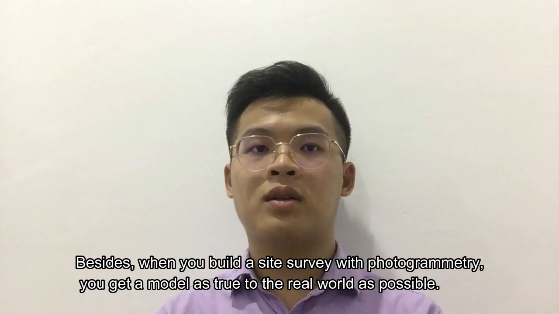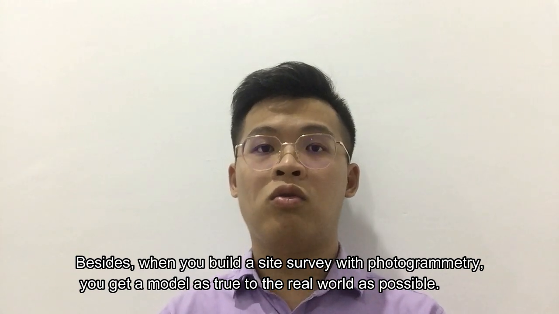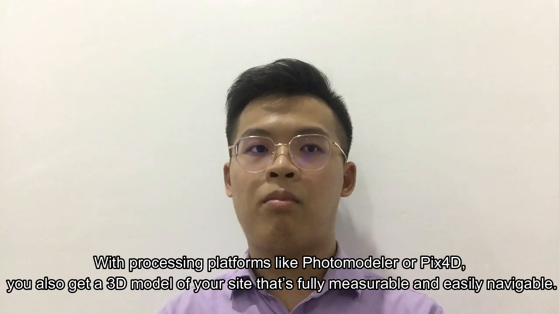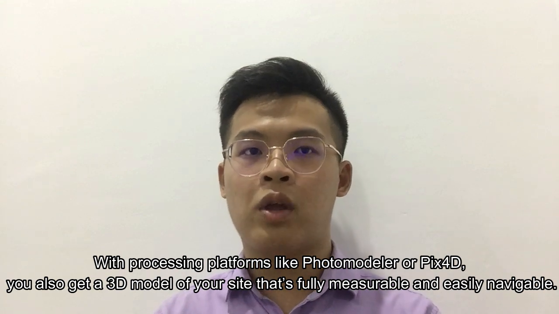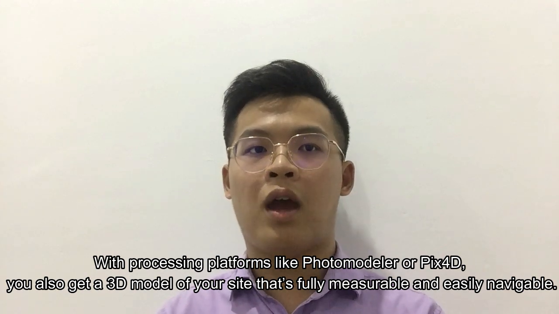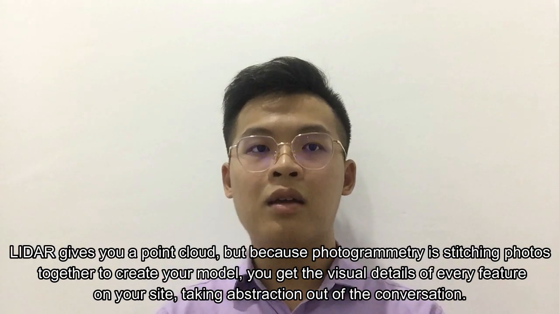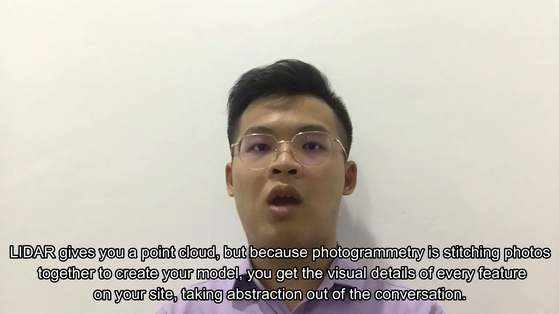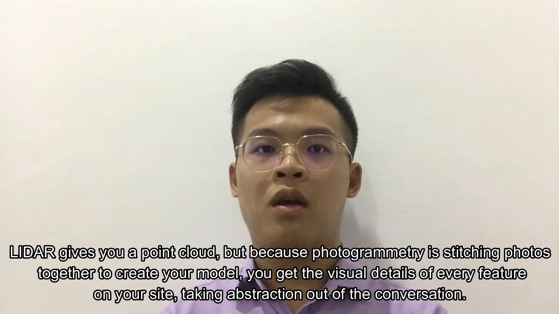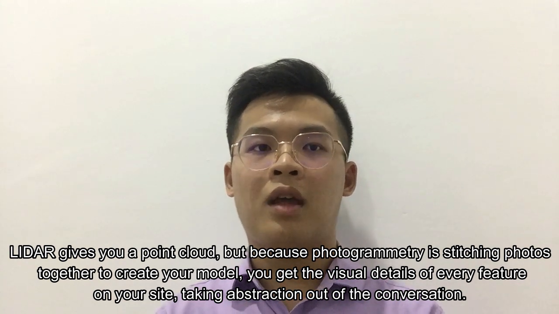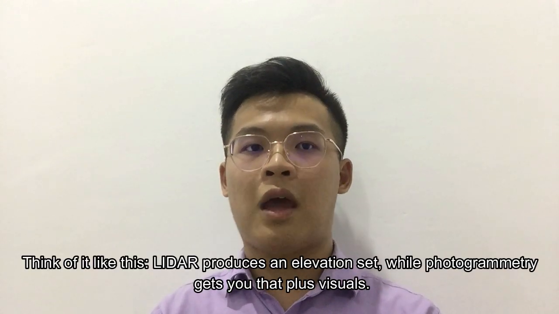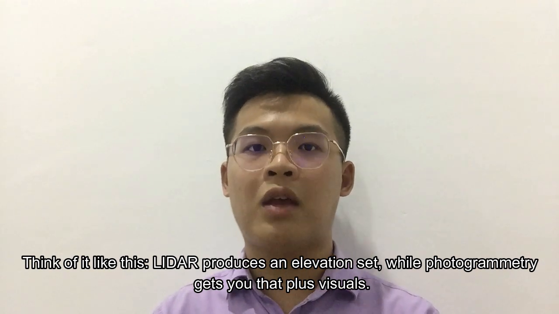Besides, when you build a site survey with photogrammetry, you get a model as true to the real world as possible. With processing platforms like PhotoModeler or Pix4D, you also get a 3D model of your site that is fully measurable and easily navigable. LiDAR gives you a point cloud, but because photogrammetry is stitching photos together to create your model, you get visual details for every feature on your site, taking abstraction out of the conversation. Think of it like this: LiDAR produces an elevation set, while photogrammetry gets you a plus visual.